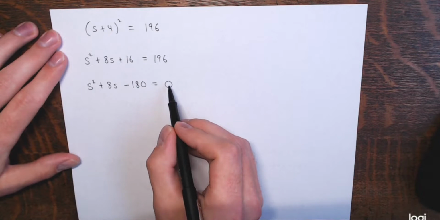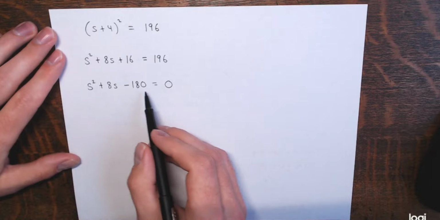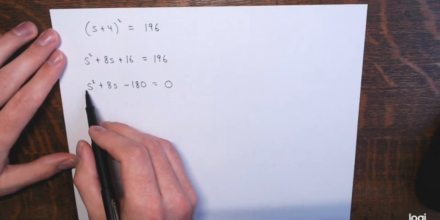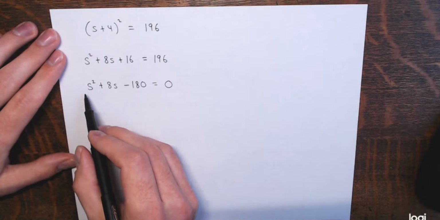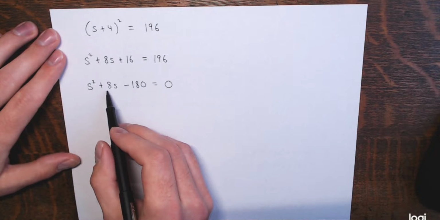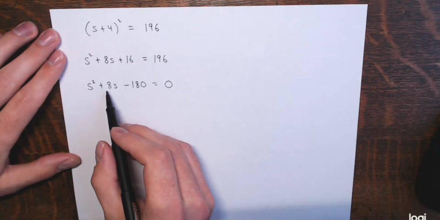And then we have a quadratic here equal to 0, like I want. And it's a quadratic where the lead coefficient is 1. So once again, all I need to do is find factors of negative 180 that add up to 8. And that would be just 18 and negative 10.